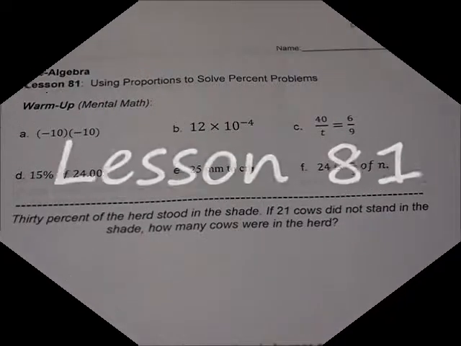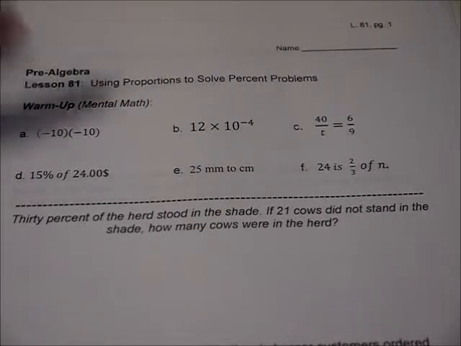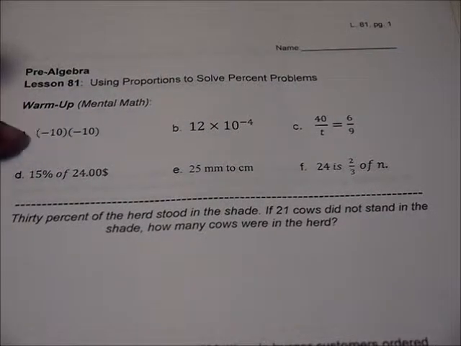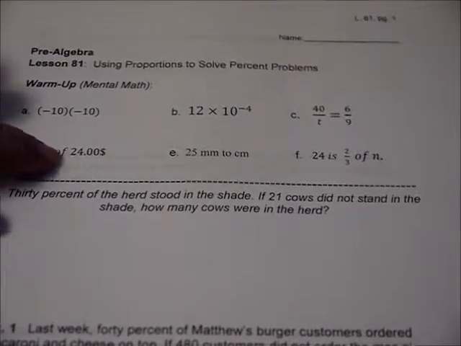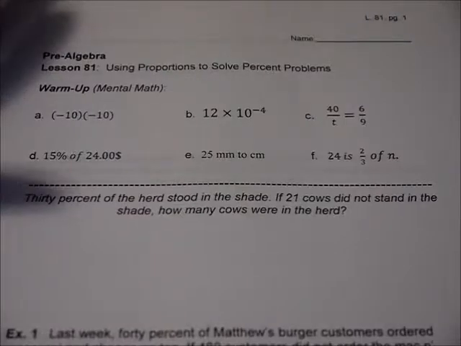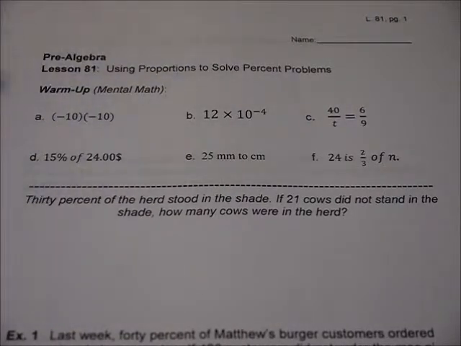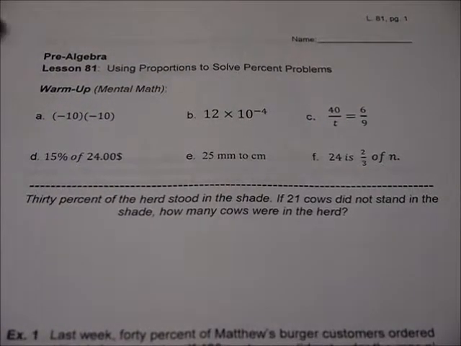All right, let's start out with warm up. And I just noticed this is slightly different than what you've seen before. And I'm going to fix mine. I have a $ sign at the end of my 24. But other than that, you guys should be set. Have fun with your warm up and turn this off and come back.